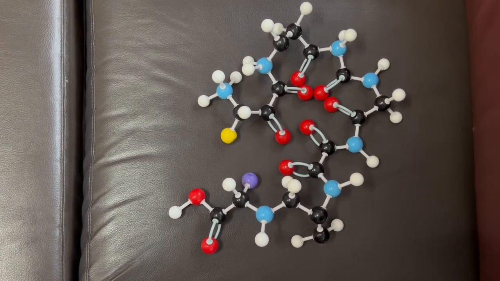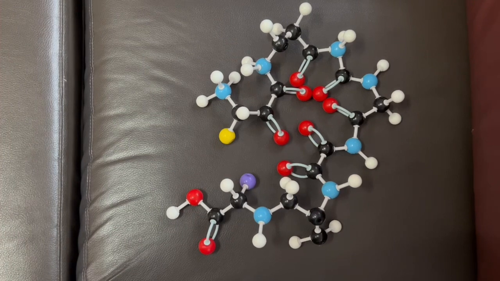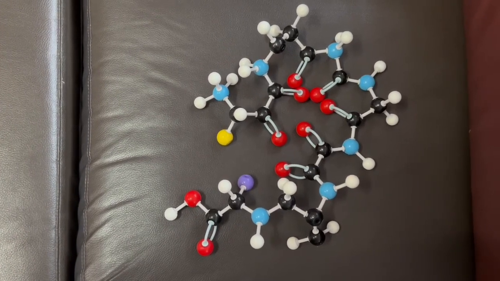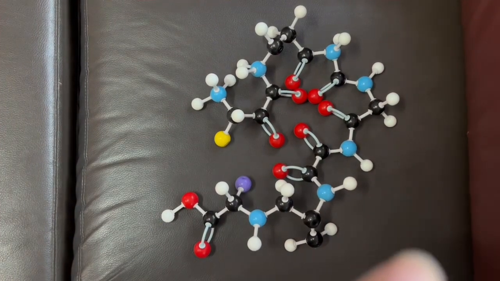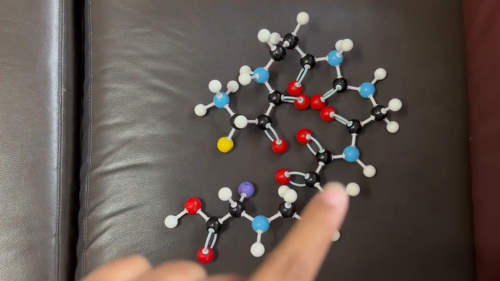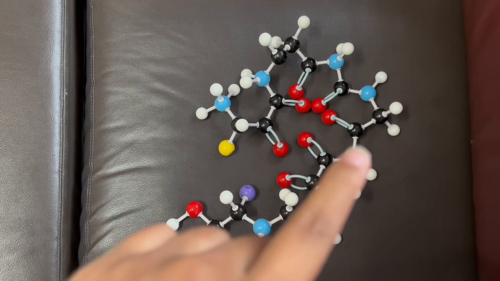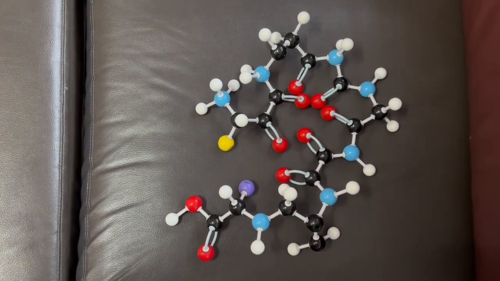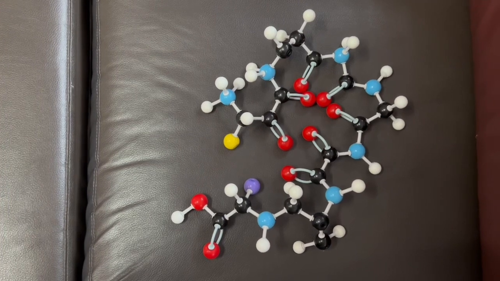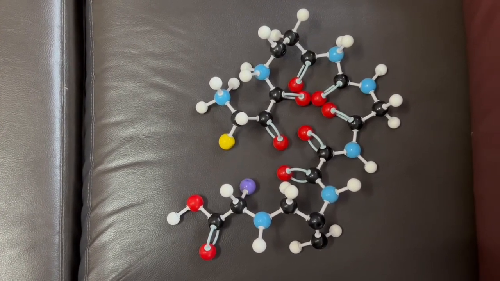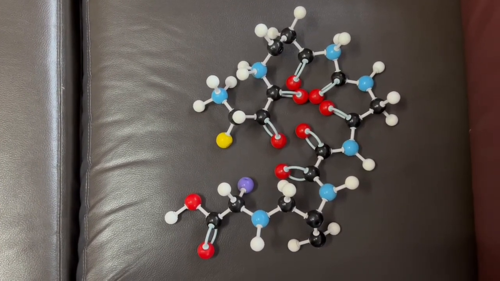Peptide linkage is when the COOH meets with the NH2 and forms the peptide linkage. There are 5 peptide linkages in this peptide.